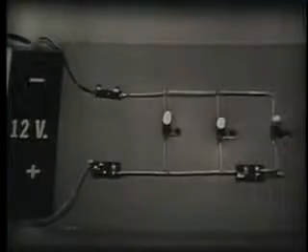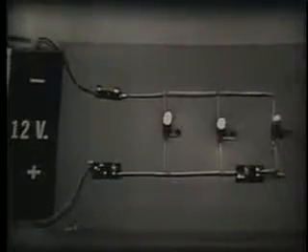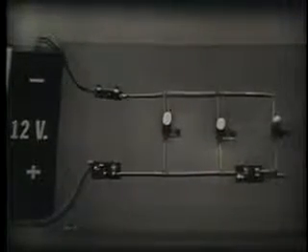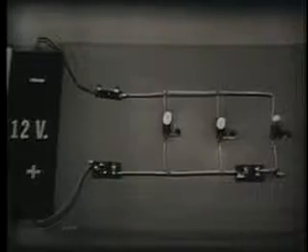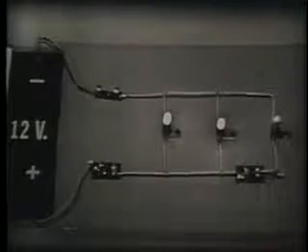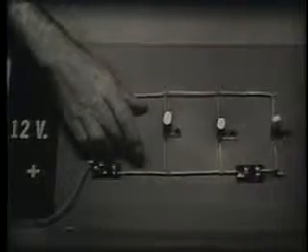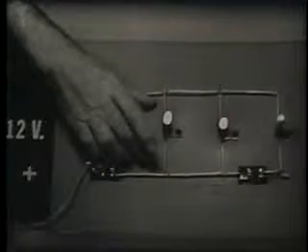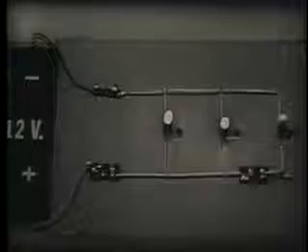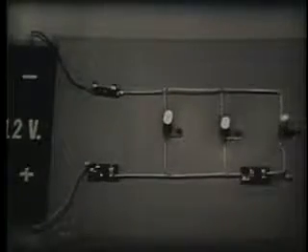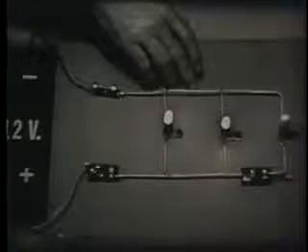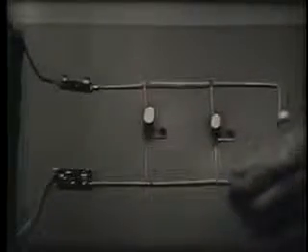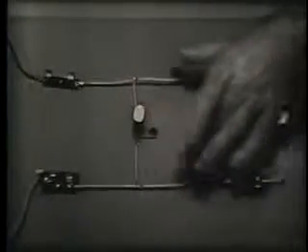First, notice that there's a separate path for current through each of the bulbs. Now, we refer to these paths as branches. On schematic drawings and sometimes in actual circuits, these branches are laid out as they are here. That is, the branches are parallel to one another and to the power supply. This gives us the name for this type of circuit. It's a parallel circuit. When I close this switch, I'm adding a third branch in parallel with the first two.